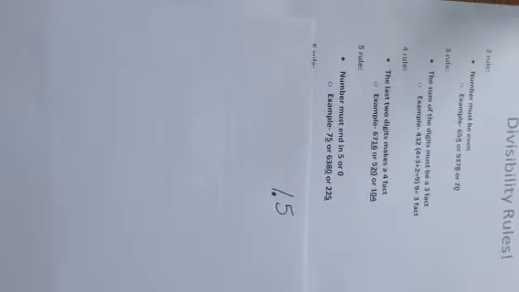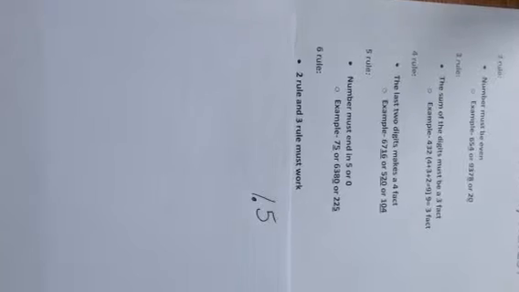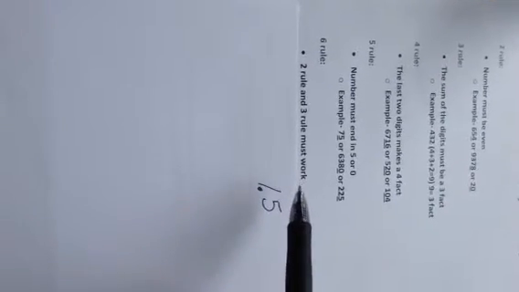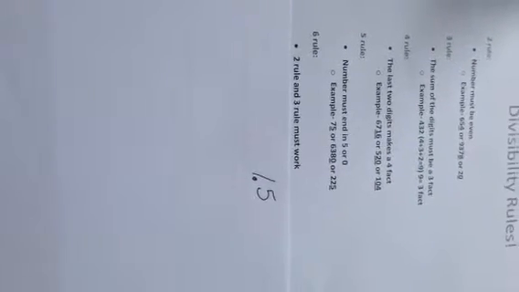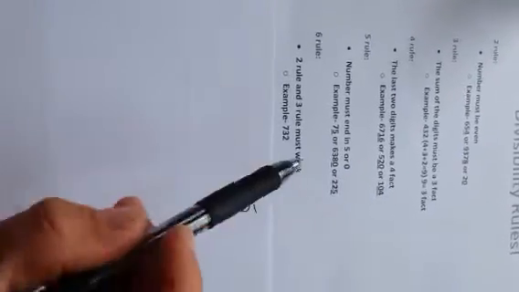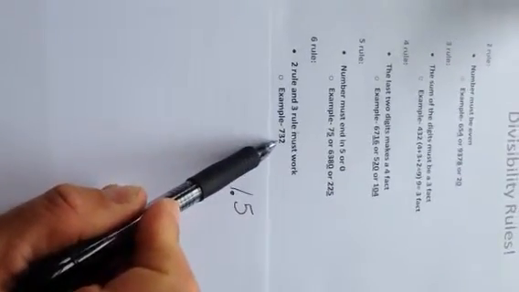The 6 rule is a little odd. Essentially, we have to test for 2 and 3, and if they both work, the 2 rule and the 3 rule, then we say it works for the 6 rule. So we have to see if the number is even, and we have to see if the sum of the digits is a 3 fact. And if so, it works for the 3 rule. Here's an example. 732, it's even. If we add the digits together, we get a total of 12. 12 is a 3 fact.